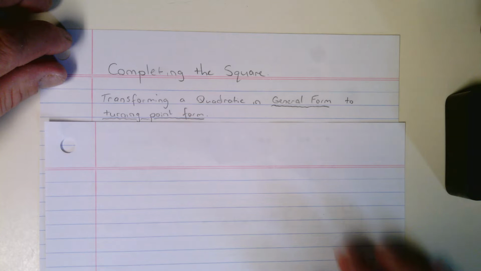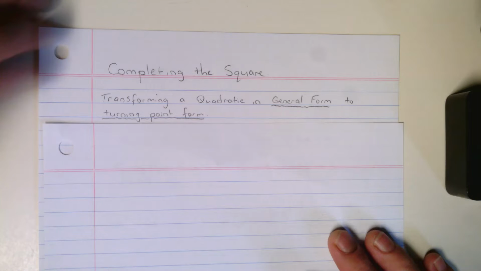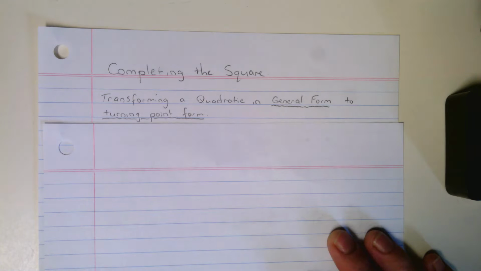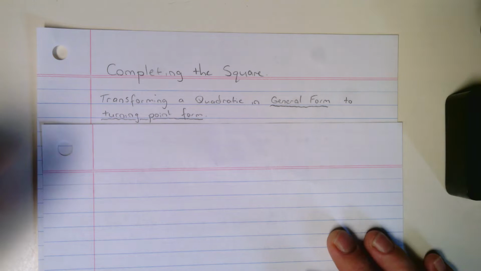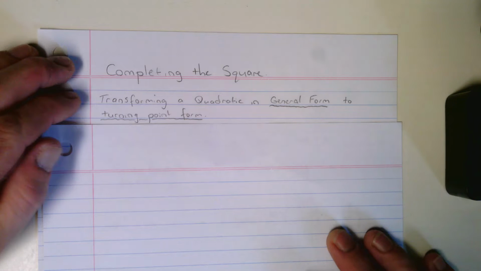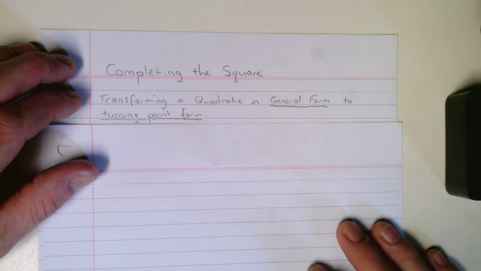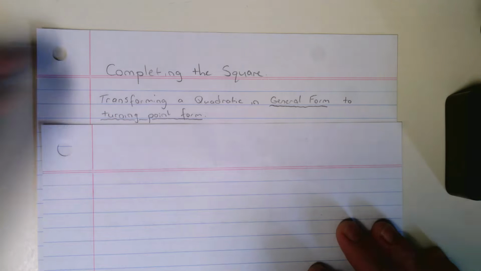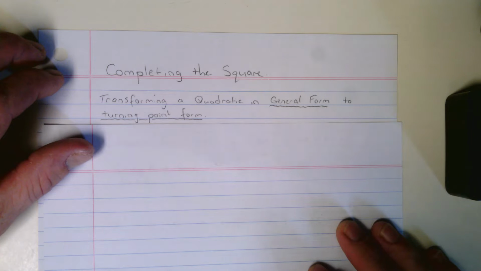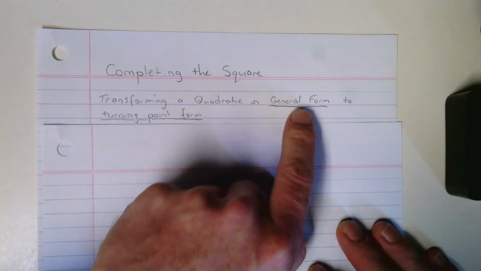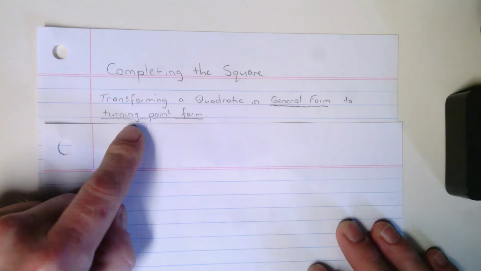Transforming a quadratic in general form to turning point form is realistically what we're doing in completing the square. A lot of my students don't know why they're actually completing the square, but I try to explain to them that a quadratic can take several forms. We've got the general form, the turning point form, and also the x-intercept form or the root form, but we're not going to look at that one today. When we complete the square, essentially we're taking it from a general form and putting it into a turning point form. It's that simple.